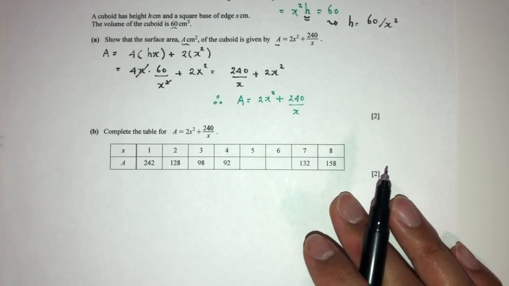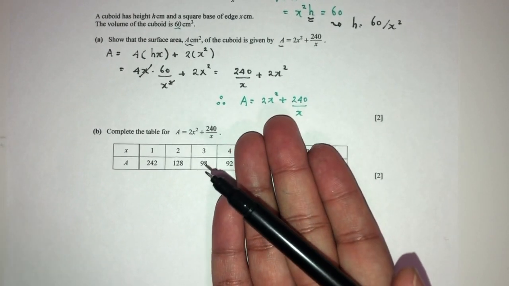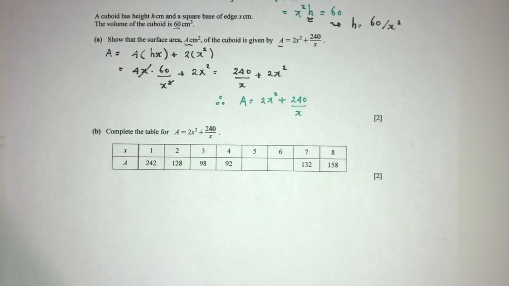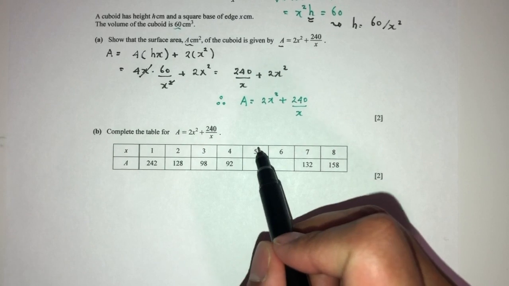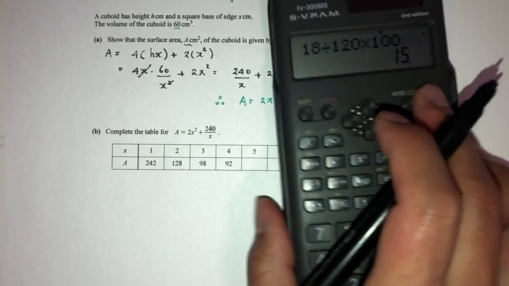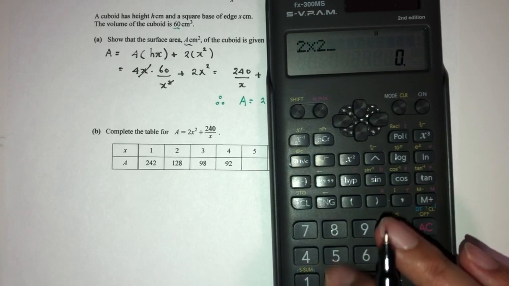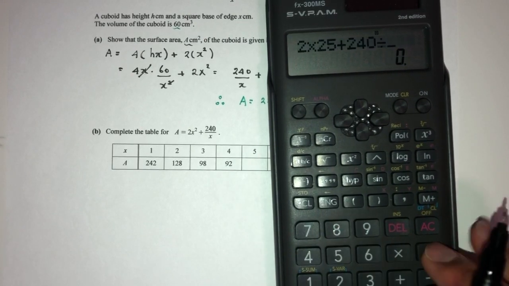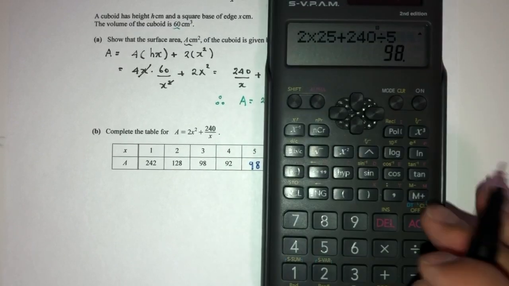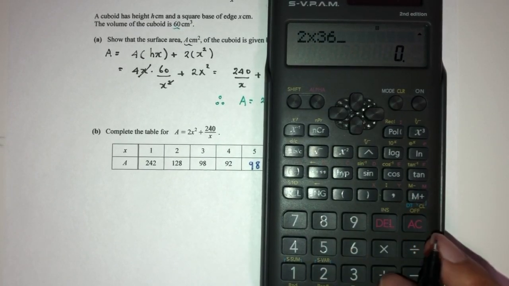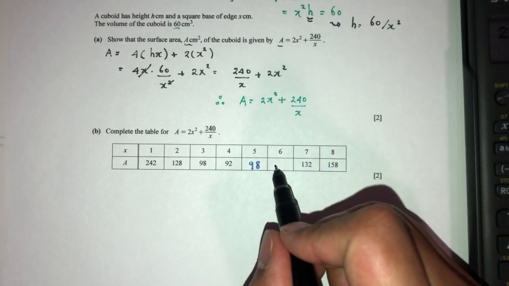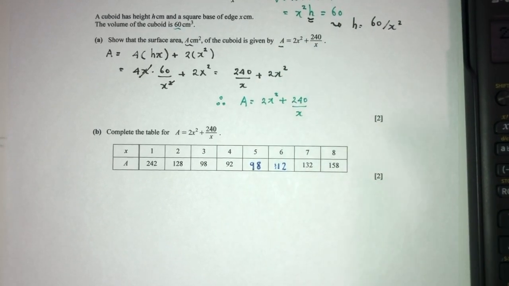Now let's move on to part B of your question. So now we have this formula right here where you're using this to fill out this table. When x is equal to 5, what is the value of A? So replace in the equation. You will have 2 times 5 squared, so 25, plus 240 divided by 5. That will be 98. x is 6: 2 times 36 plus 240 divided by 6. That will be 112. Okay, so now we have the table done.